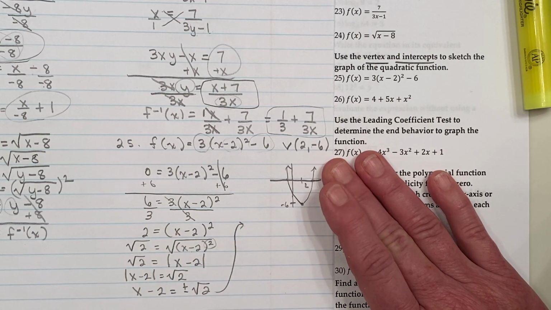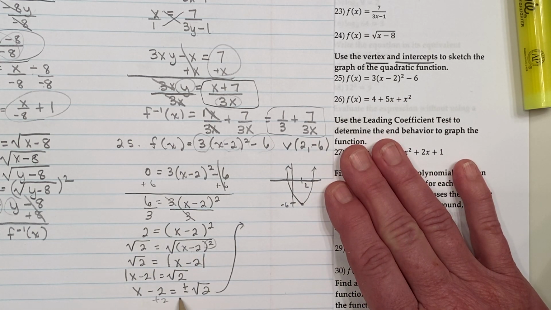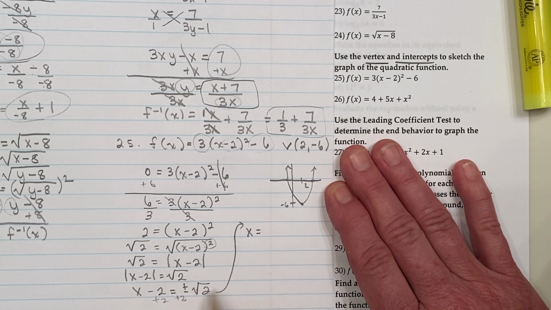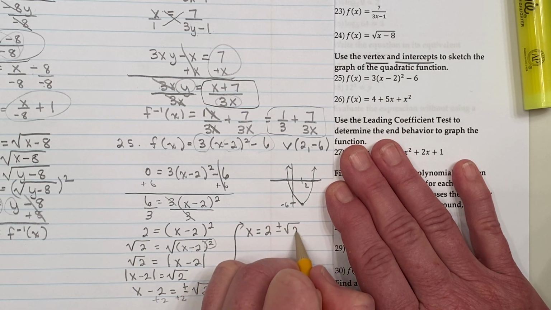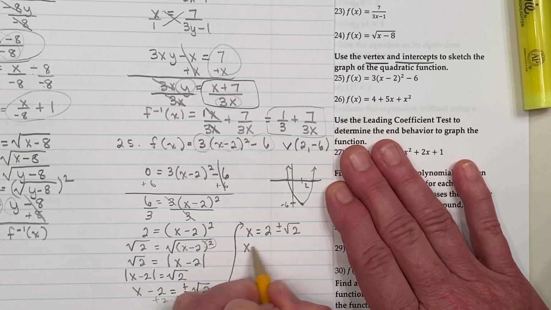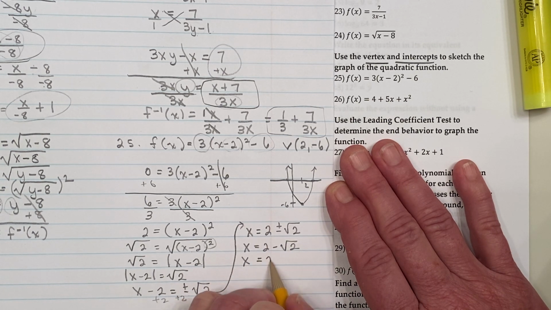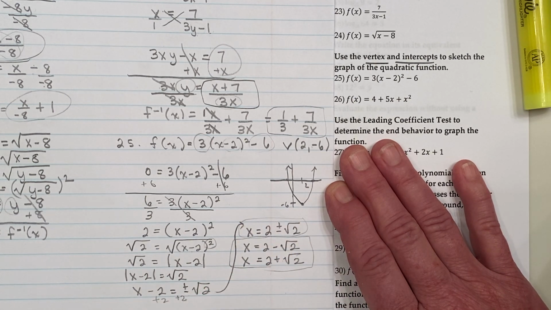Then I'm going to add 2 to both sides, and it's common practice to put that number in front of the plus or minus. So I have x equals 2, plus or minus the square root of 2. So one x-intercept would be 2 minus the square root of 2, and the other x-intercept is going to be 2 plus the square root of 2. And I'm not sure if they'd be listed separately or if they'd be combined like that.